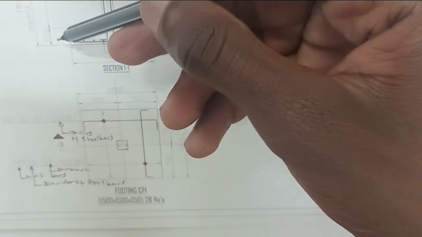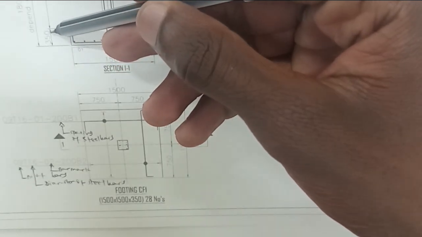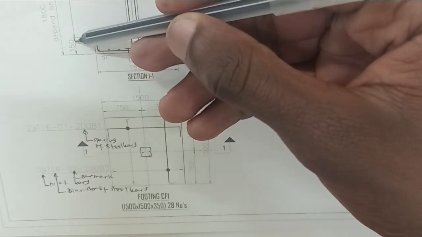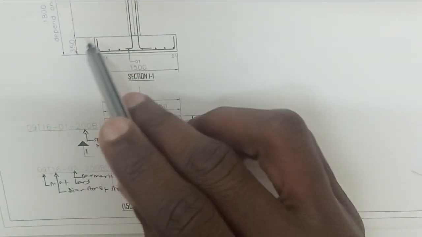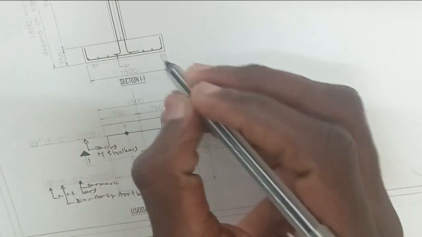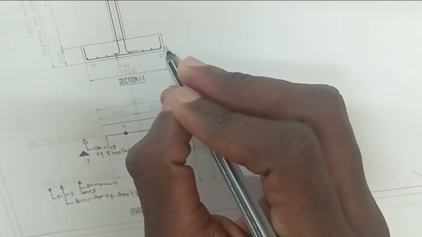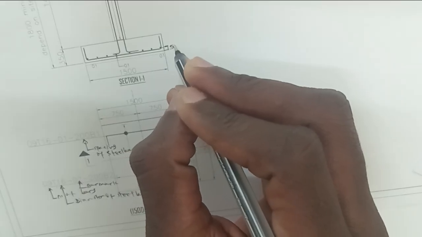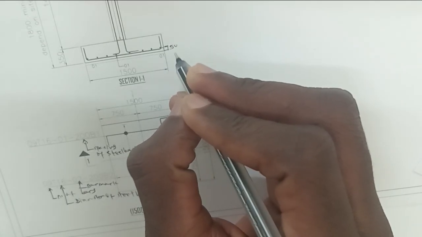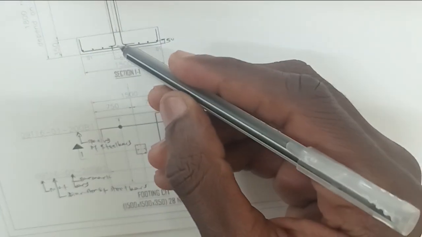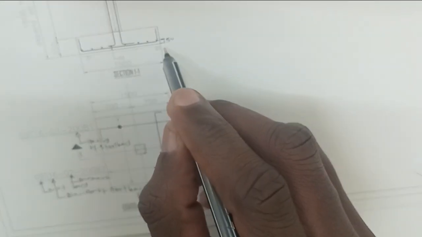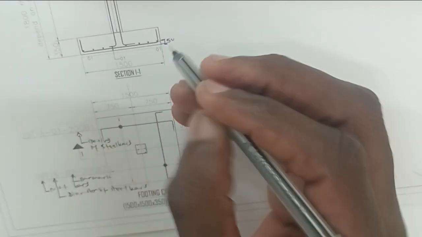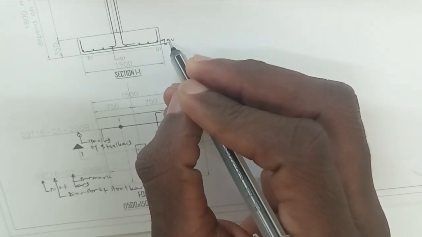As you see, this is the thickness of this footing. From this main bars to the soil, this is 50 millimeter, the thickness of blinding concrete. So the blinding concrete, before placing the main reinforcement, you're supposed to place the blinding concrete of this thickness, which is 50 millimeter.